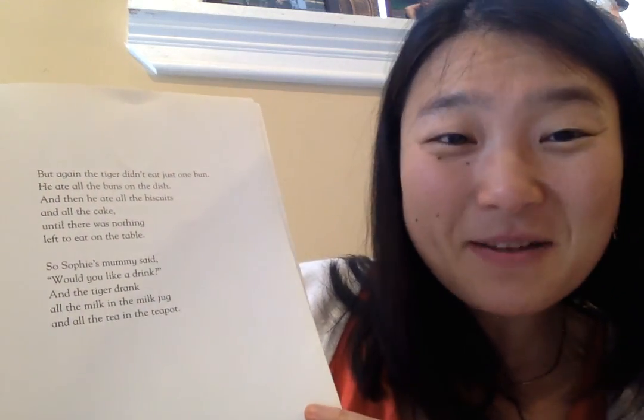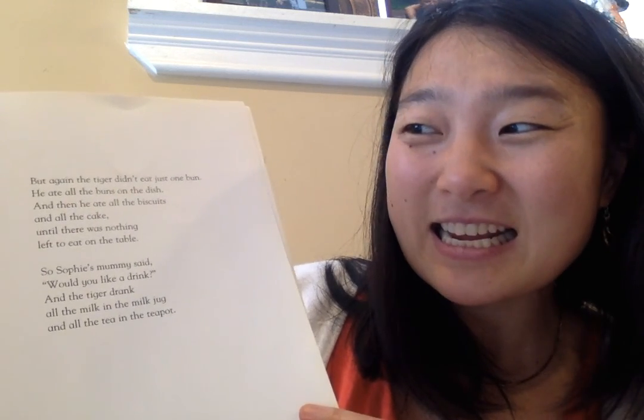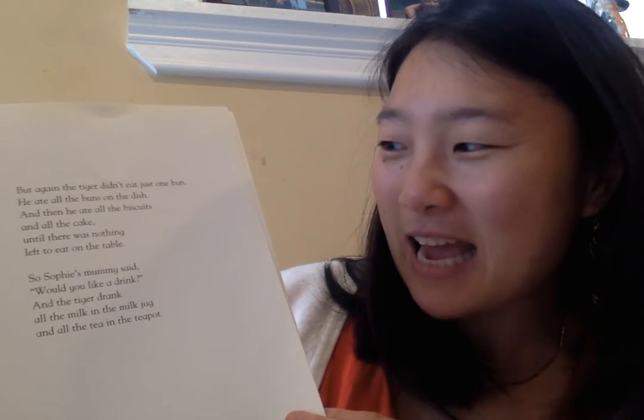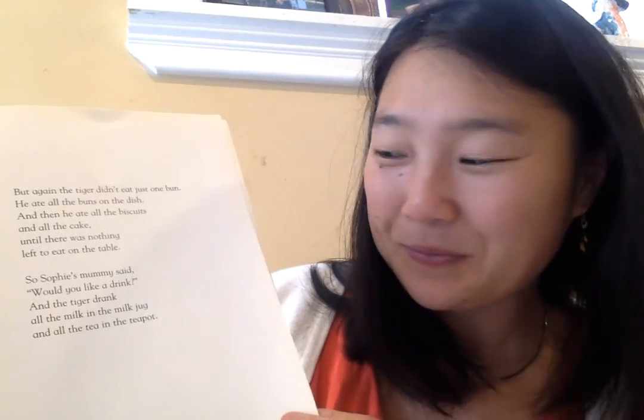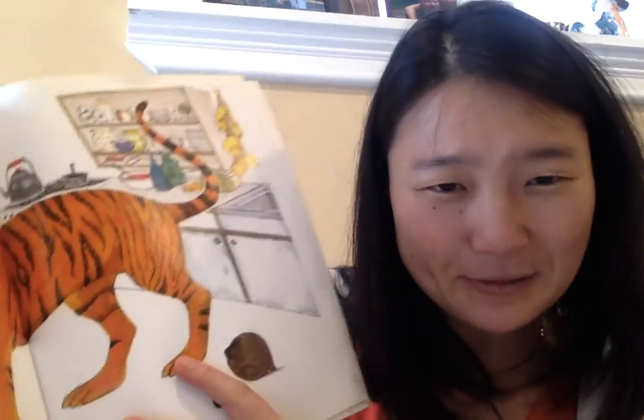Wow. So they were so nice and they invited the tiger in, but he is eating all the biscuits and eating all the buns and eating all the cake and drinking all the tea and drinking all the milk. Does that sound like a problem to you?